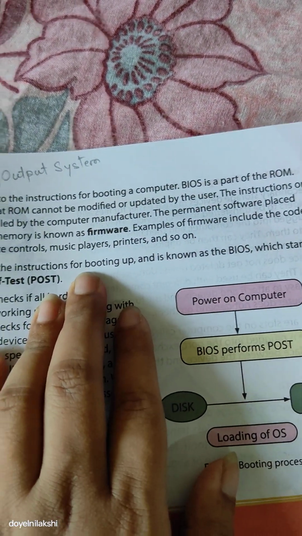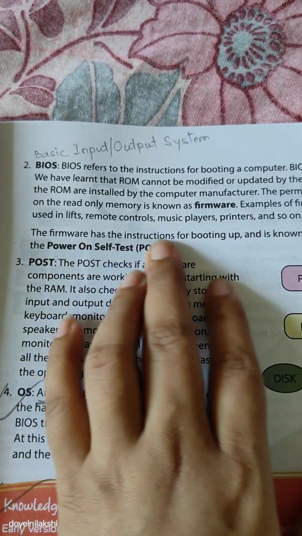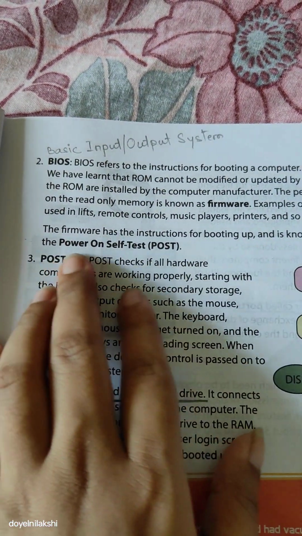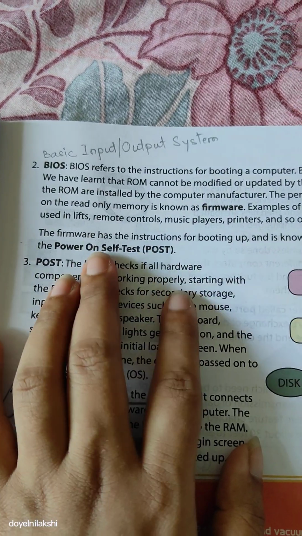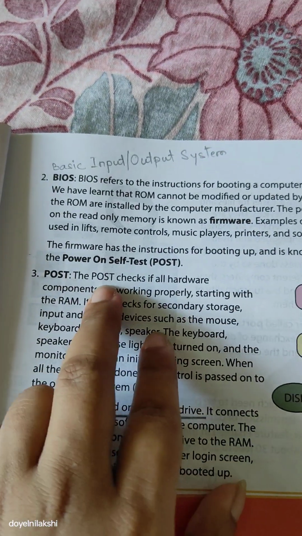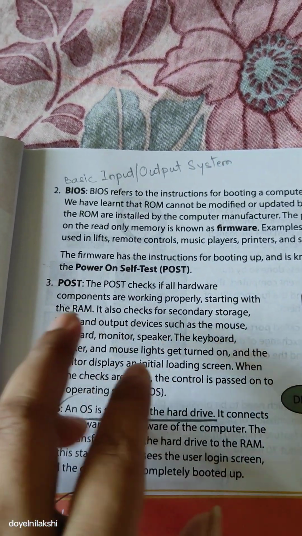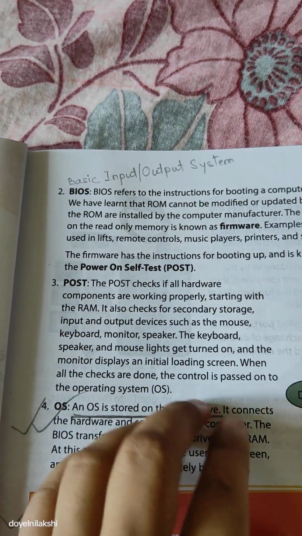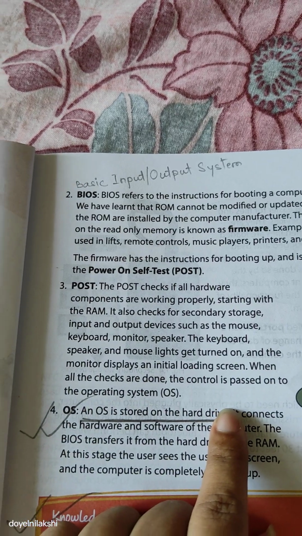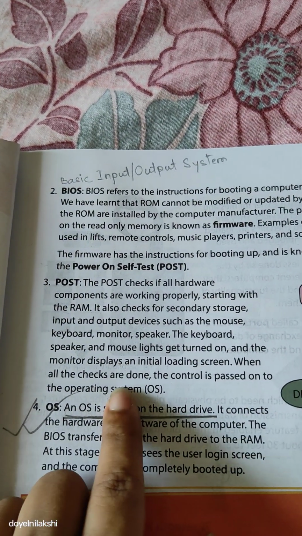After that, the BIOS starts the POST and sends the instructions to the POST for checking the hardware. Then POST checks whether all the hardware components are working properly or not. Then it passes the control to the OS.